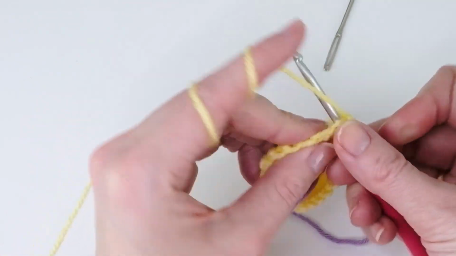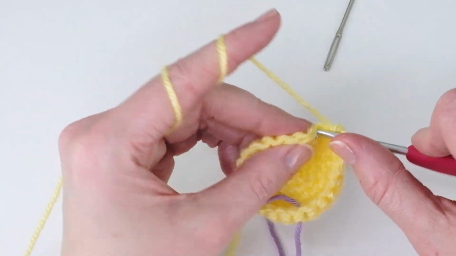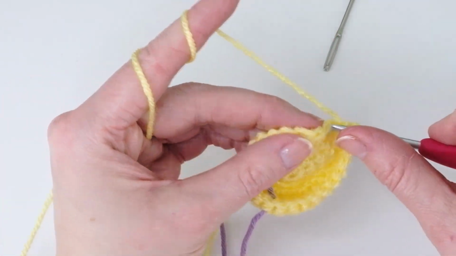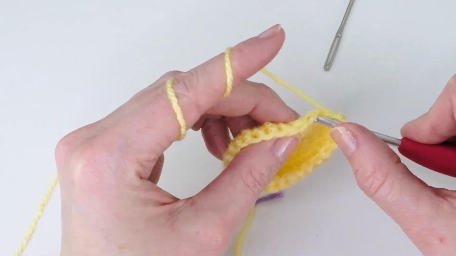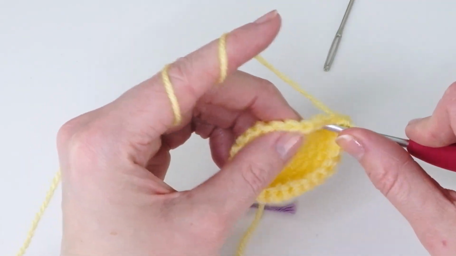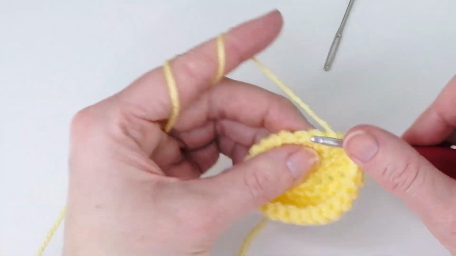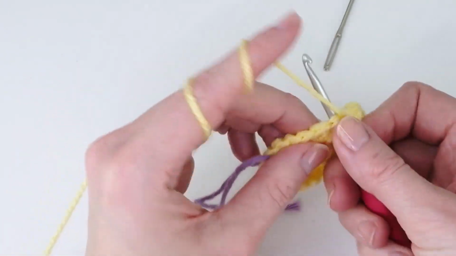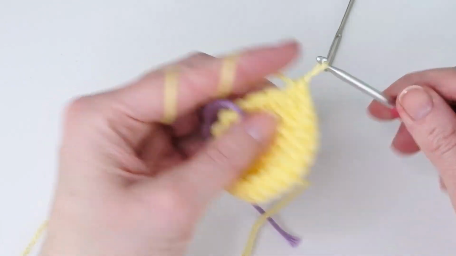Also, a good idea is to read through the whole pattern before you make it. So if there's something you don't understand, you can ask the designer, or maybe ask in a crochet group or Instagram. The great thing about crocheting from a blog is that we usually are there to answer the questions.